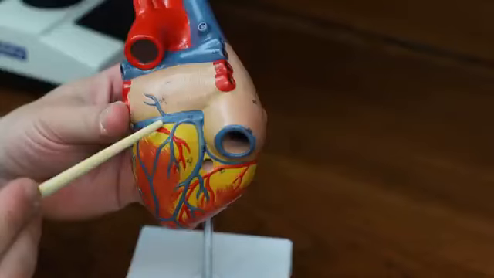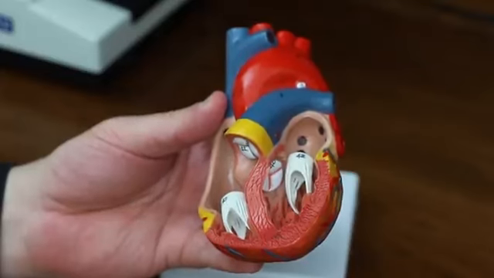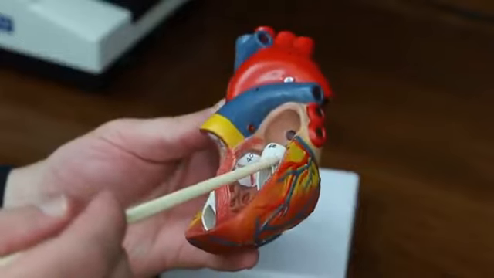Now let's take a look inside. A few things to note here. First are the valves, specifically how close together they are, particularly the aortic and the mitral valves.